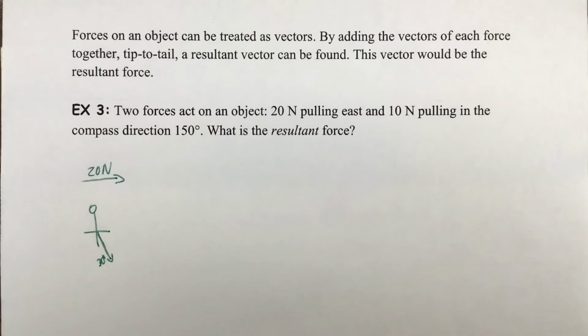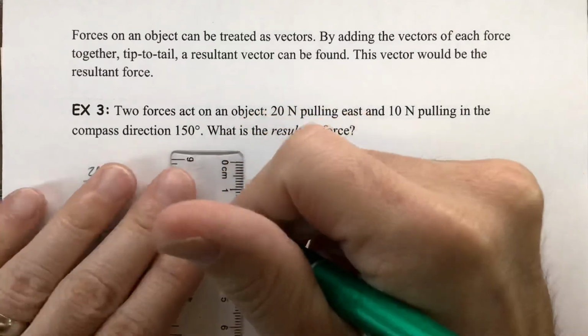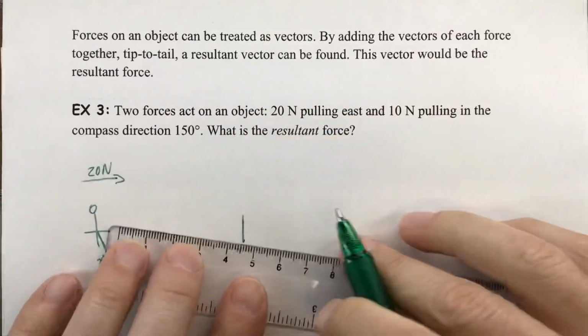We only have two forces, but the way that we do this problem, you could have as many forces as you want being applied to this object. All right, let's suppose that our object is just a box, just so that we have something that we can draw here.